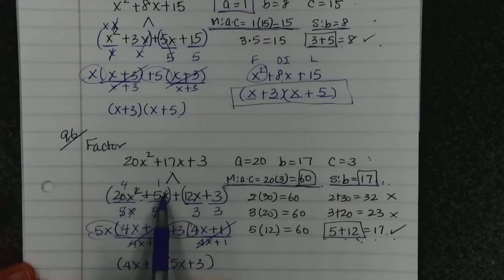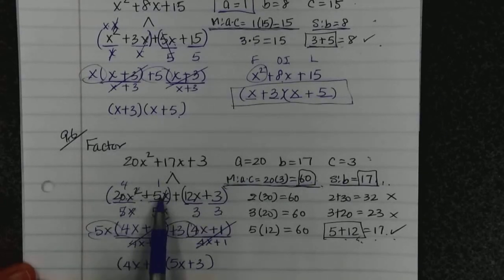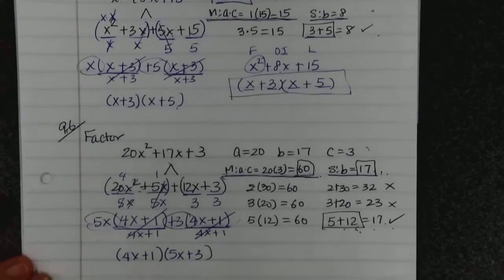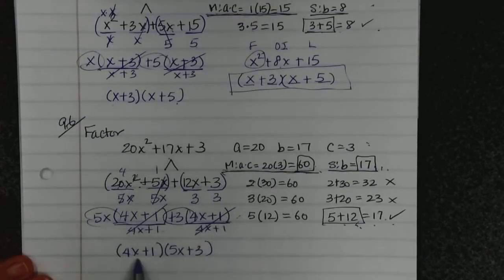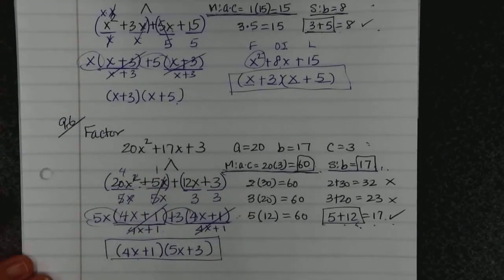After you split, you group the first two, group the second two, and then you factor the first and factor the second, and make sure that when you factor, these are exactly the same. And when they're the same, you know you factored it correctly, so you factor that out one more time, and then you divide and those cancel, and the rest goes in the other. And so this is the factor of 20x squared plus 17x plus 3.